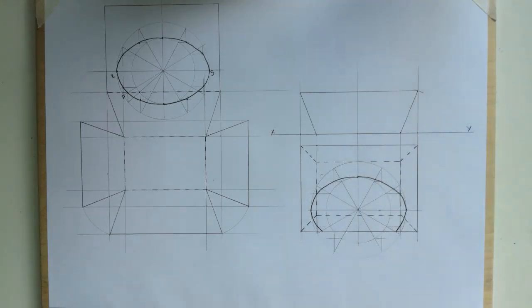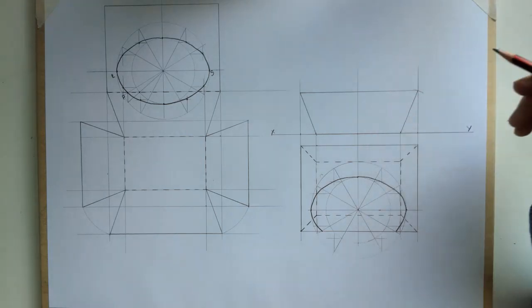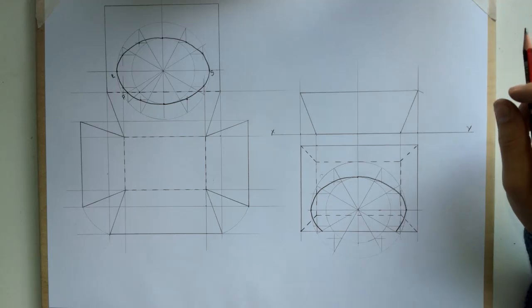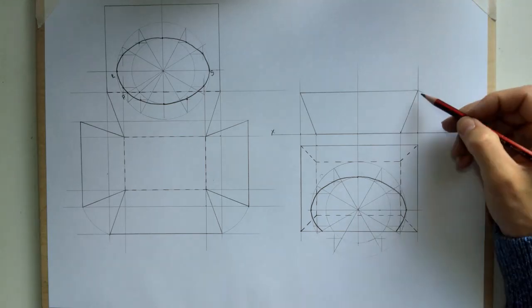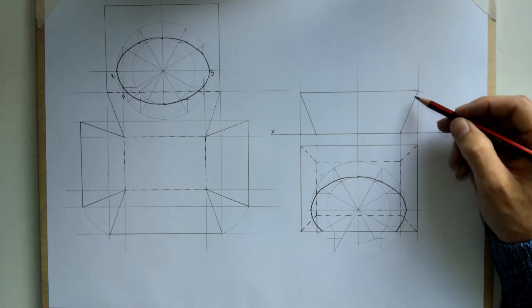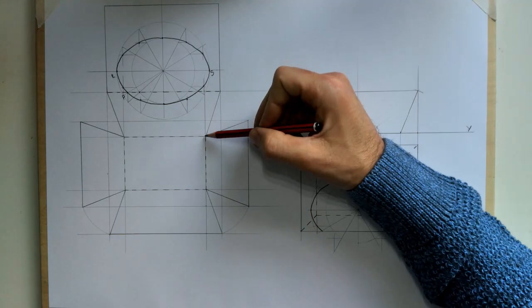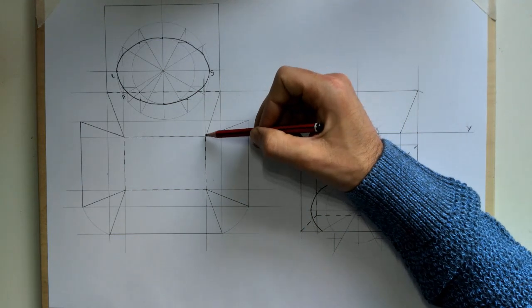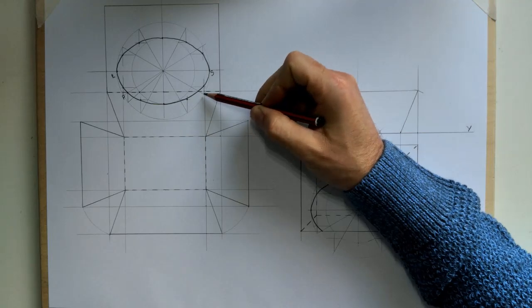Okay, so that's the ellipse in plan. Now it's a little bit on the bottom there that's hidden. I'm going to draw it up here first of all. So there's a couple of different methods I can use for this. I'm going to measure on the true length line. So this is the line going up the side here. So in reality, that's this line here because it matches up with this one. They're both the same height.